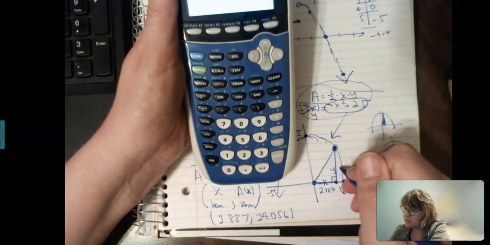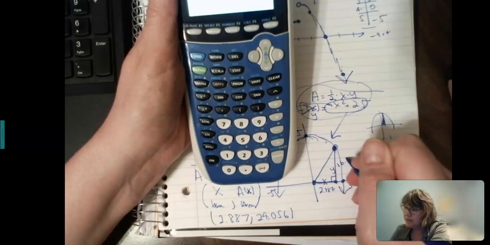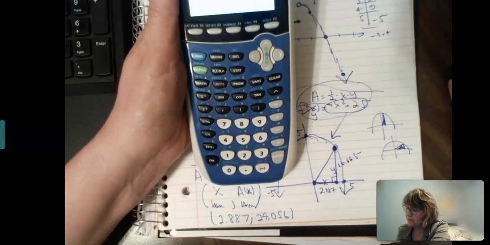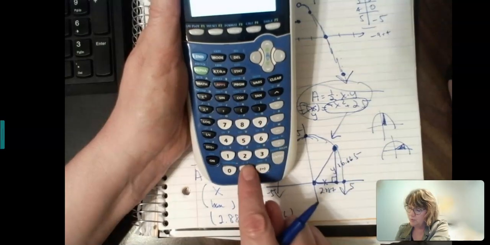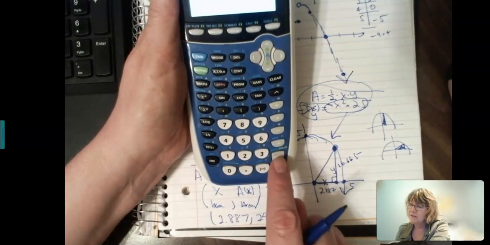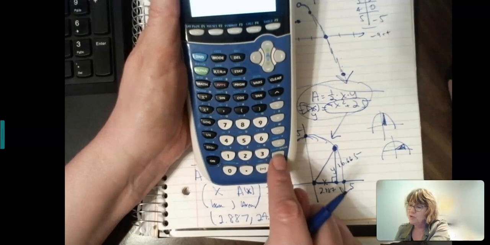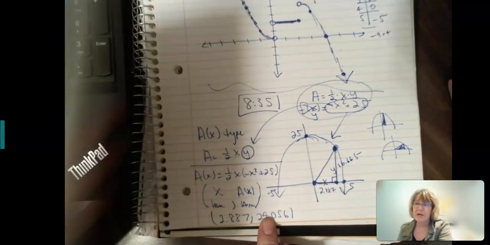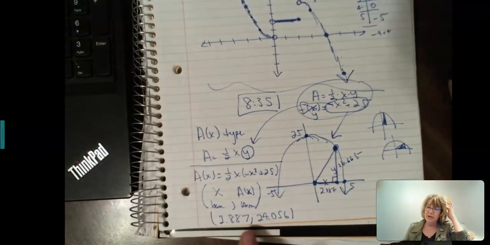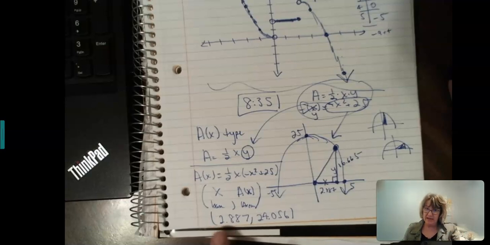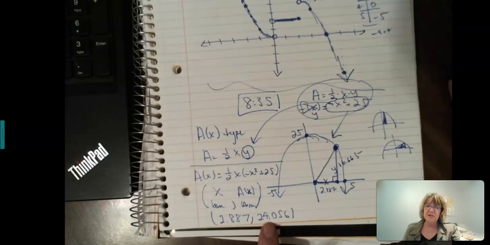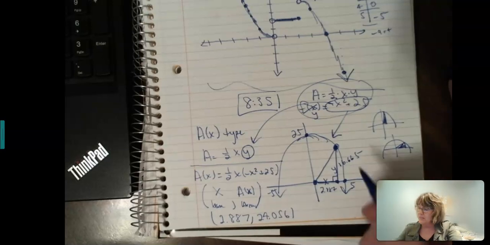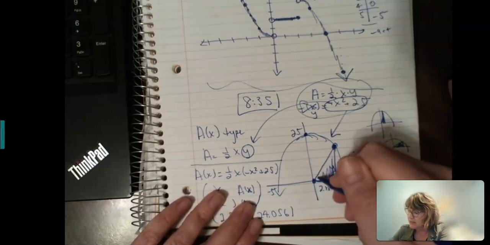We'll double check my answer here. Is this right? 16.665. Hopefully I did that right. If I have that times 2.887 and I divide by 2, yeah, I get the area. So I know that at an input of 2.886, that's the width, it's going to spit out that area. That is the biggest triangle that can fit inside this parabola.